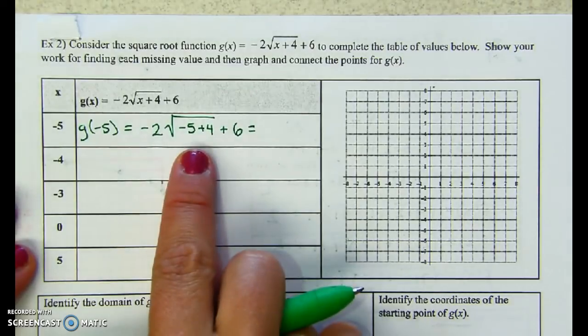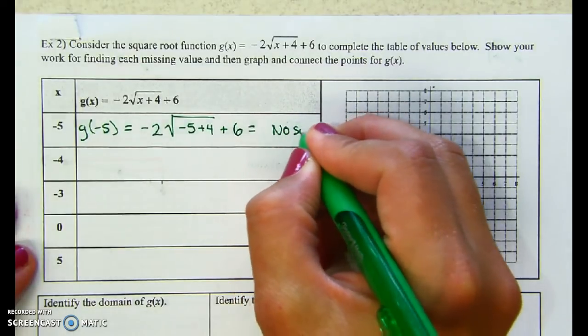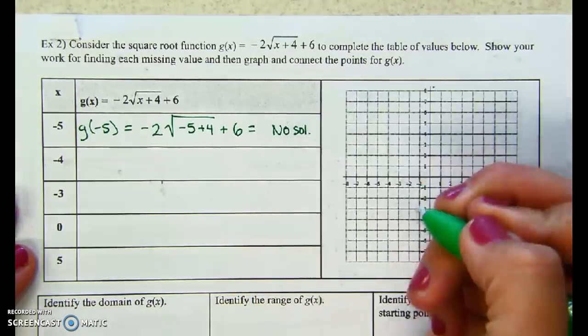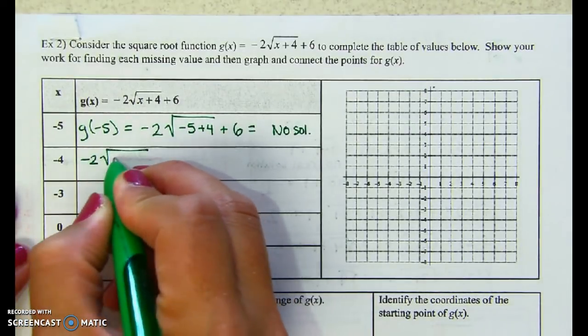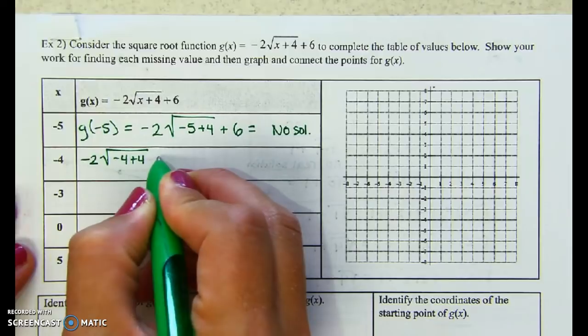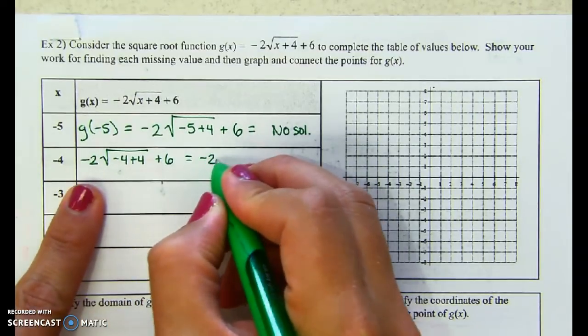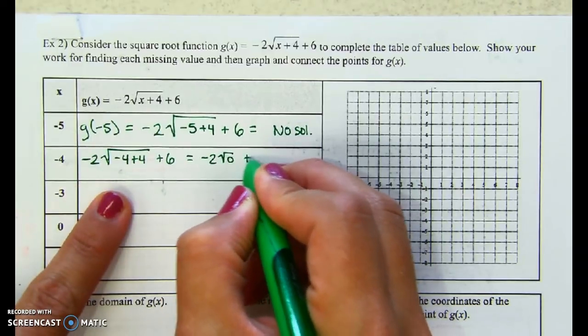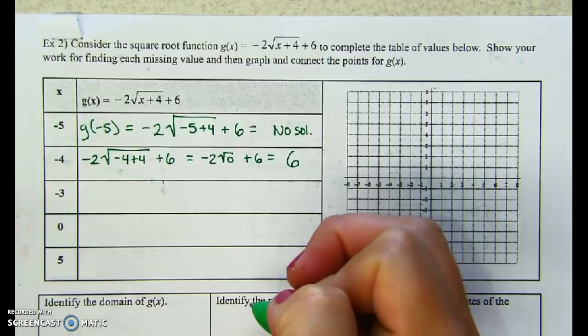Do you agree we have a square root of a negative 1? So will we get a real answer here? Nope. So no solution. And that's okay. Let's plug in negative 4. What's negative 4 plus 4? 0. What happens when you have negative 2 times the square root of 0? 0. What do we get? 6.